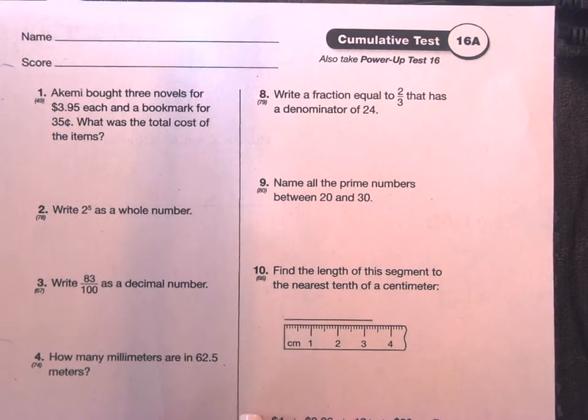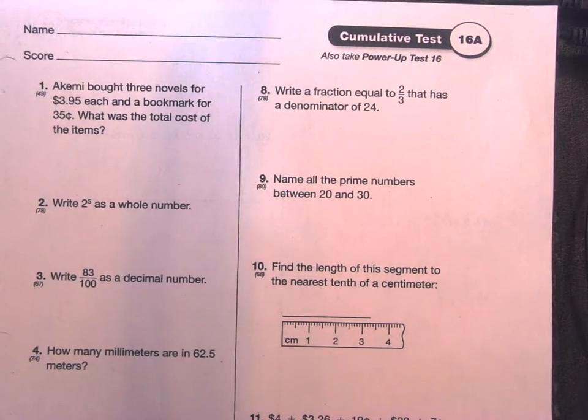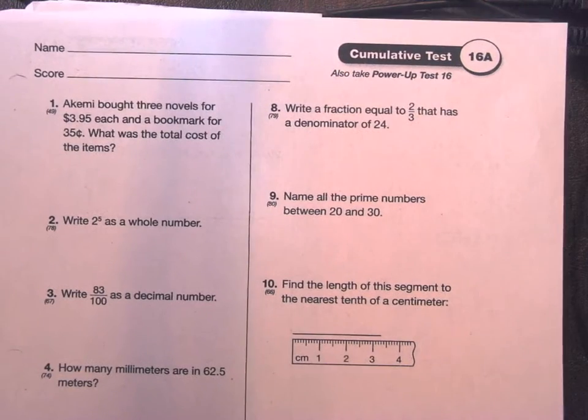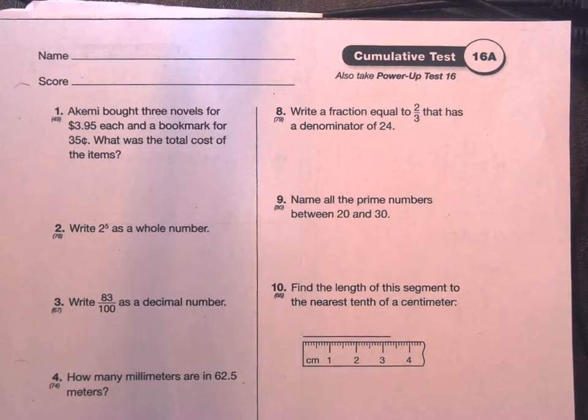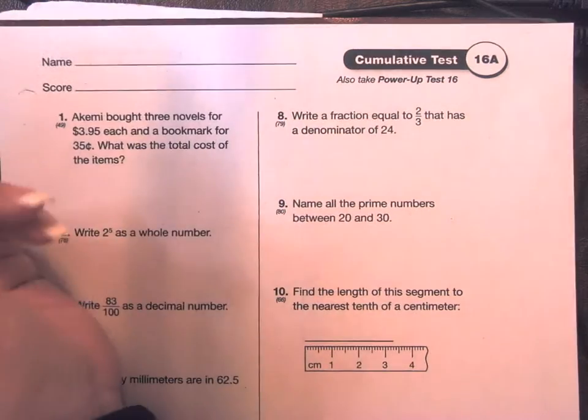Okay, fifth graders, this is our review for our 16B test that we're going to take tomorrow, and this is our pre-test 16A.